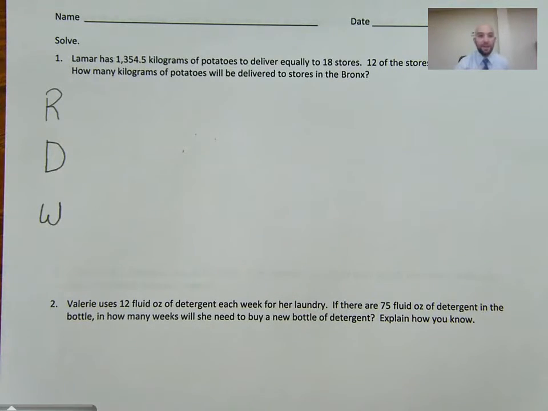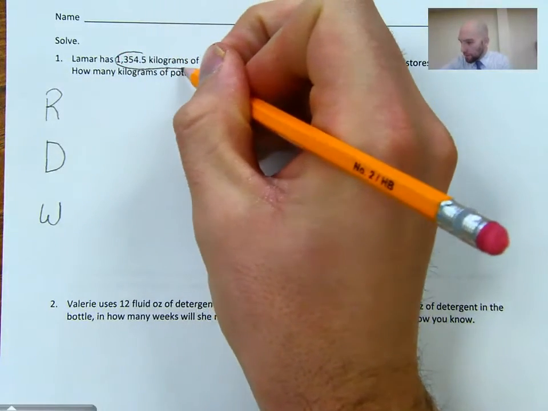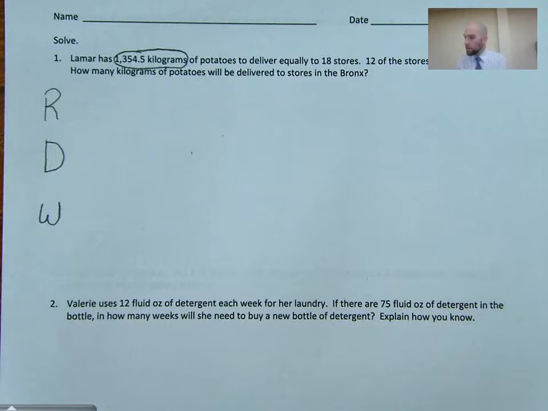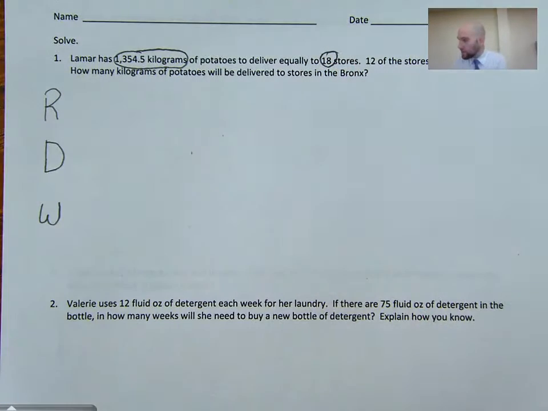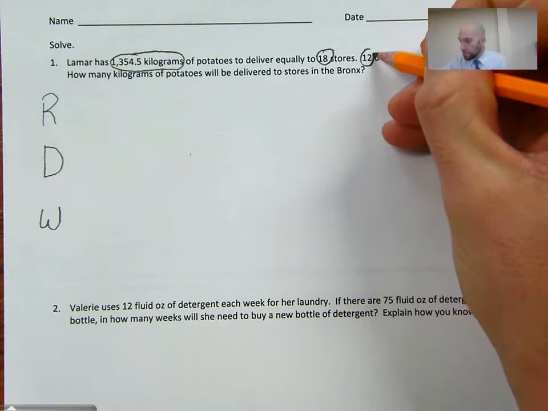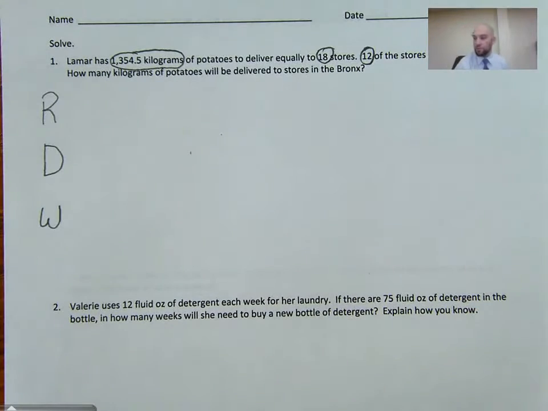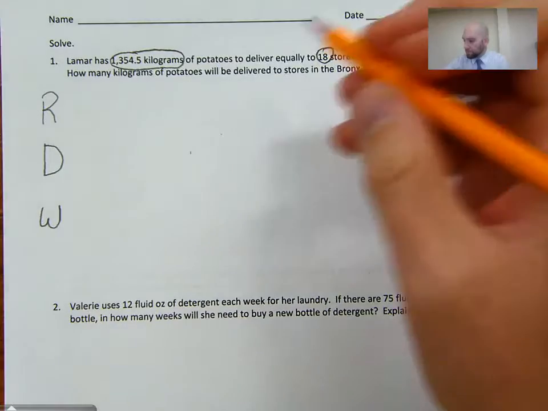So let's read through it again, and this time we're going to circle our numbers. Lamar has 1,354.5 kilograms of potatoes. So I'm going to circle my numbers and my unit. To deliver equally to 18 stores. 18. 12 of the stores are in the Bronx. How many kilograms of potatoes will be delivered to stores in the Bronx? So I've now read and I've circled my numbers.